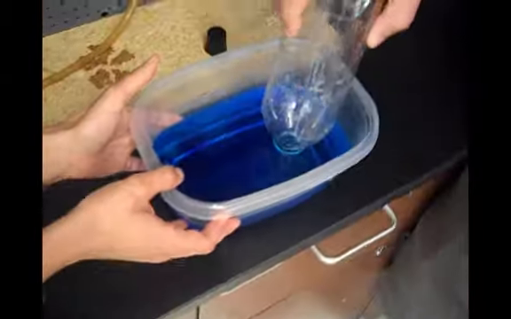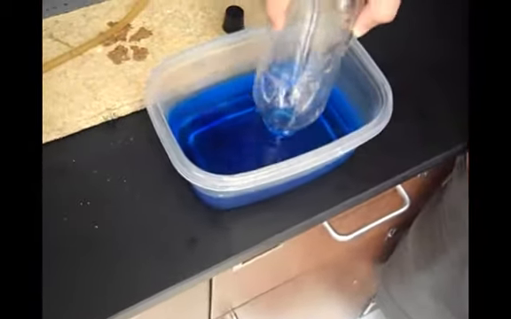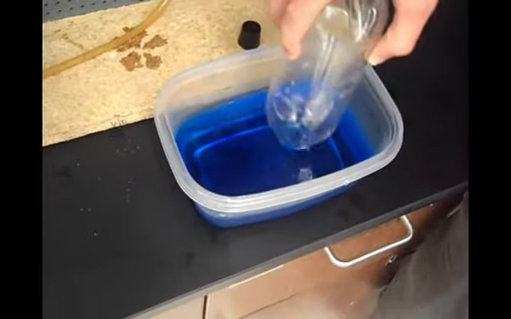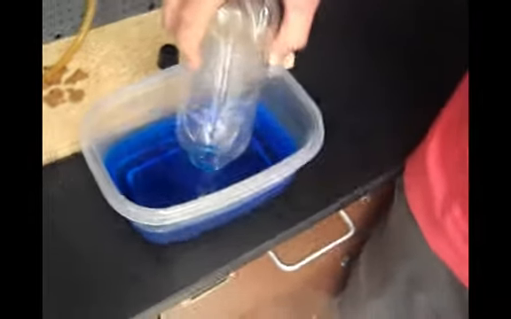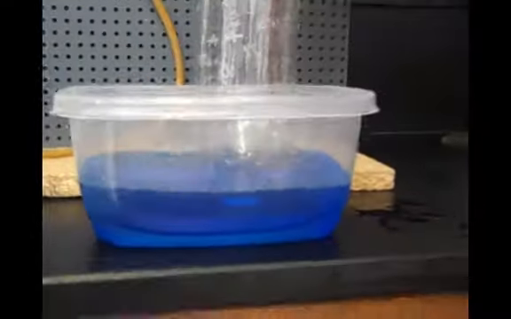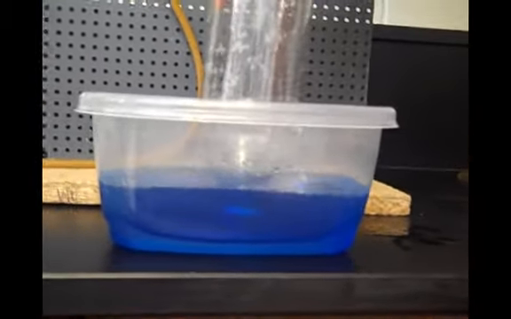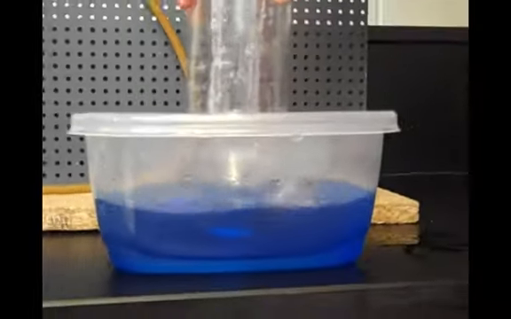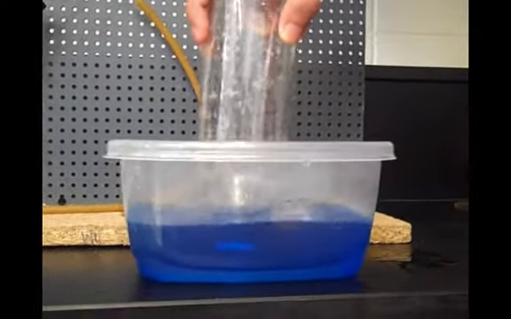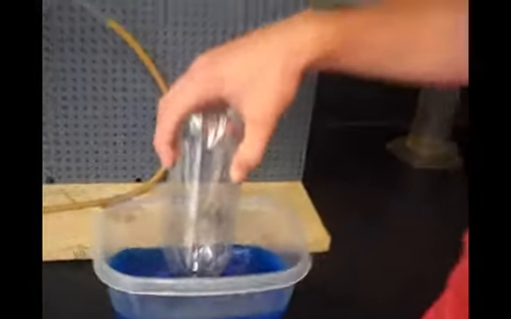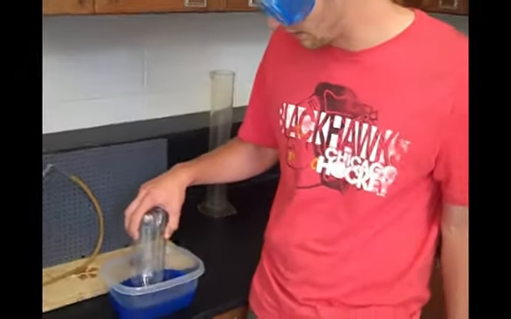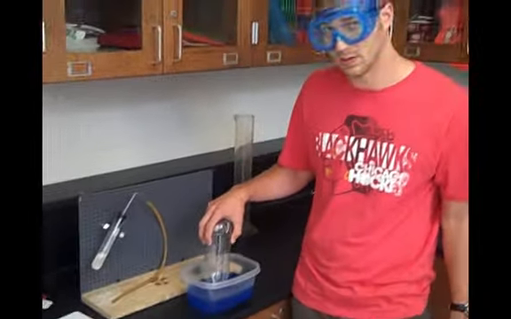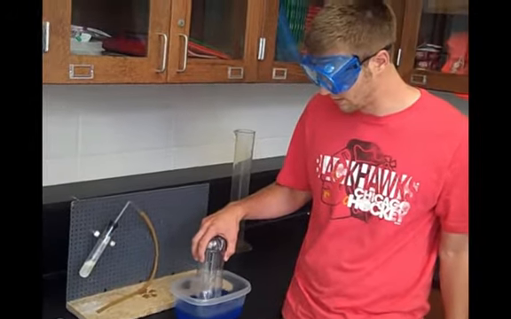And then I'm going to begin moving the bottle in the blue water to try to get some of that carbon dioxide gas to dissolve in the water. I'm just moving it back and forth, kind of splashing the water that's inside of the mouth of the bottle around to increase the surface area that the gas has to dissolve. But I'm not lifting the mouth of the bottle over the level of the water, so I'm not letting any of the atmospheric gases into the bottle, just dissolving the gas that we created with the Alka-Seltzer.